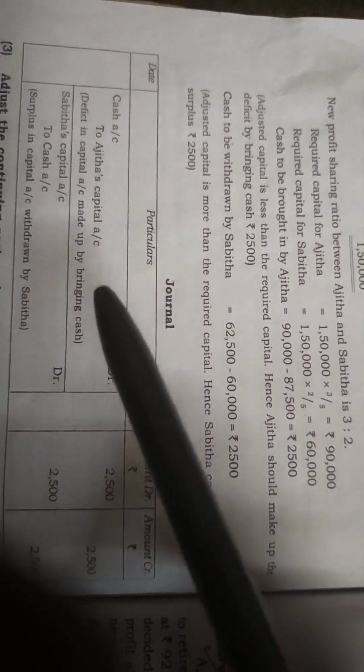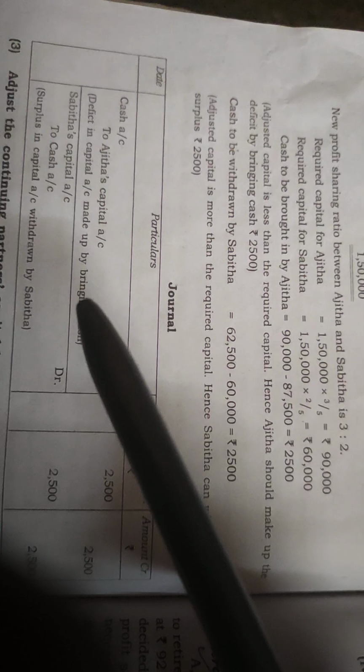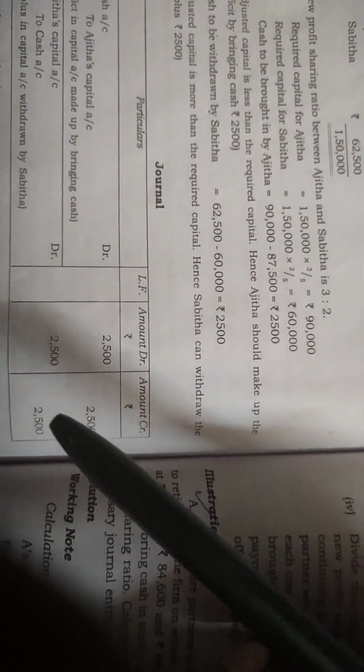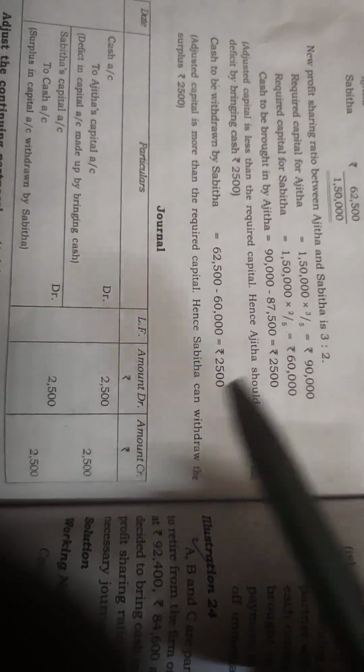Then the next entry is the surplus in Sabita's capital account withdrawn. The entry will be Sabita's capital account debited to cash account, the same amount, 2,500. That's all for today.